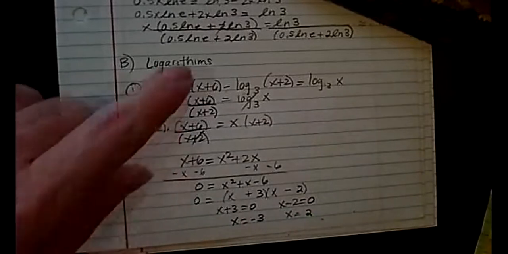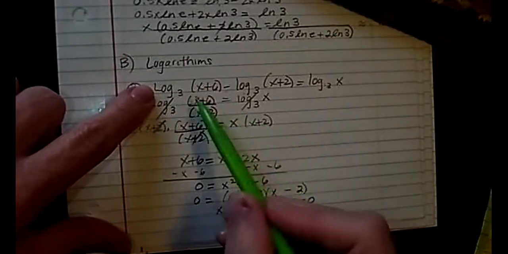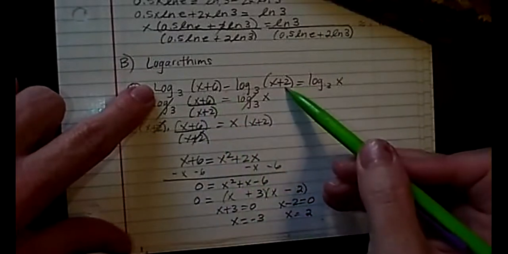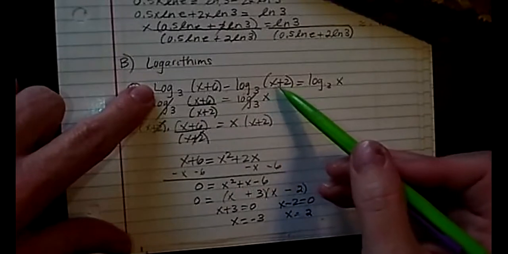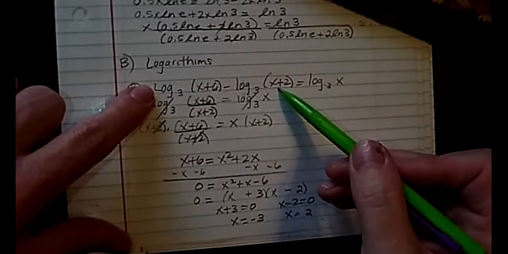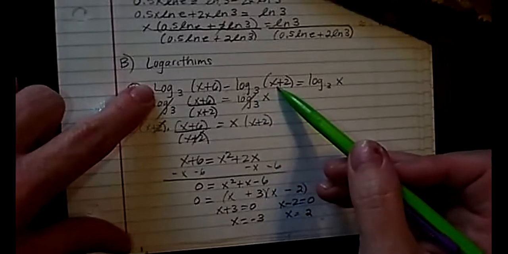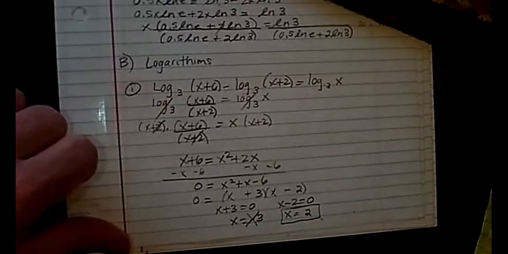All right, now I want you to think about back up here at the original. If I put a negative 3 in here, I end up with a positive number, so that's okay. But if I put a negative 3 in here, that would be a negative 1, right? Negative 3 plus 2. You cannot take a log of a negative number. Now you can have a negative exponent, that's different. But I can't take a log base 3 of negative 1. I can't do a negative number, so therefore that solution will not work. It's an extraneous solution, and this is the one that will work.